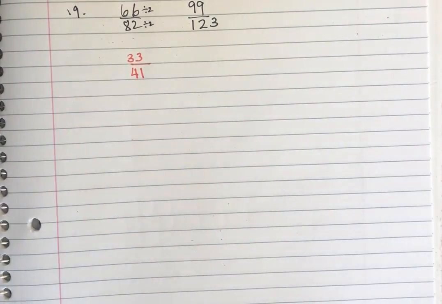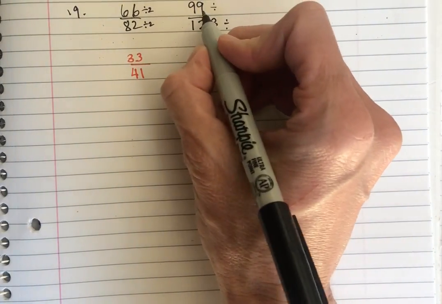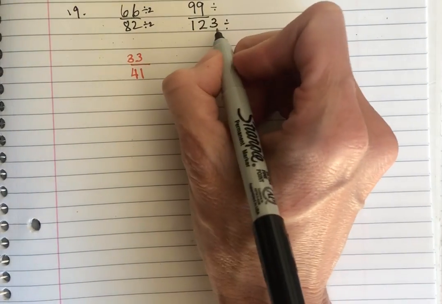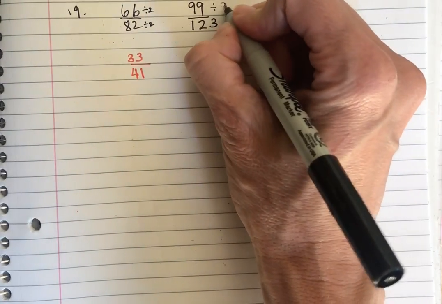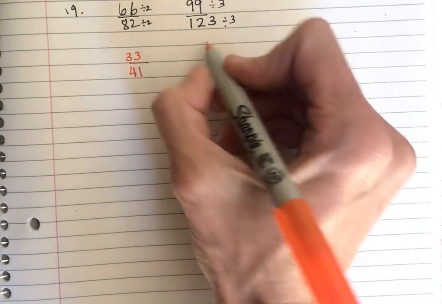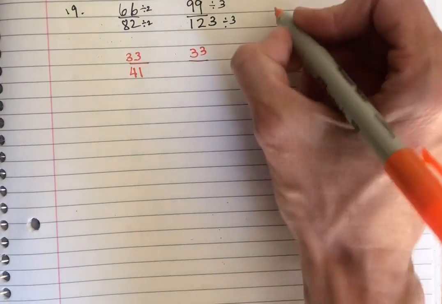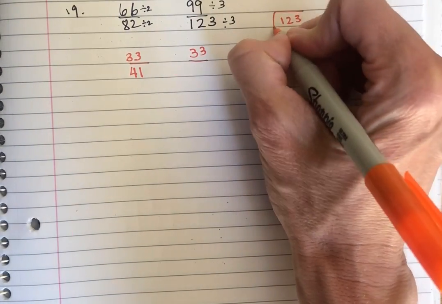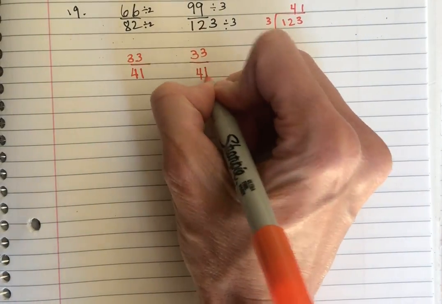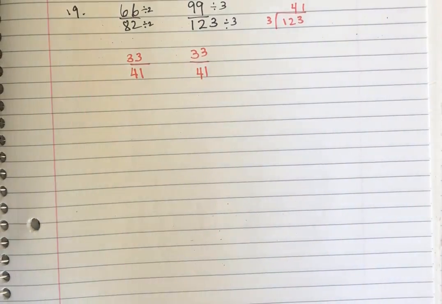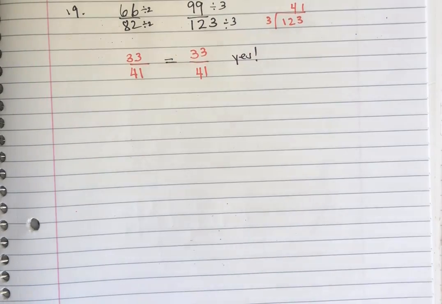And I don't see anything else we can divide by. So let's see what we can divide by here. So I know 99 is divisible by 3. If I look at my denominator, these digits add up to 6, so I know that's also divisible by 3. Let's see what that works out to. 99 divided by 3 is 33. And then if I want to work this out, 123 divided by 3. 3 goes into 12 4 times, into 3 once. So 33 to 41. These are equal. So yes, they are forming a proportion.